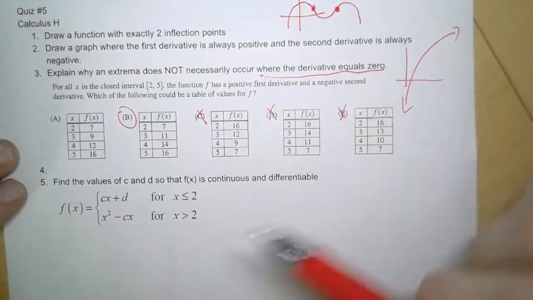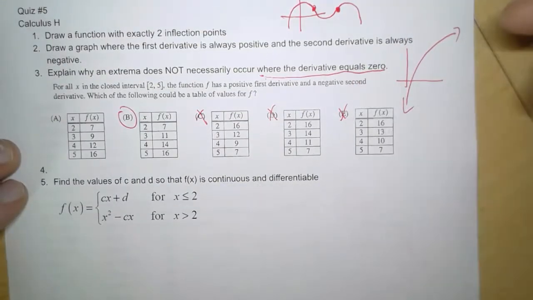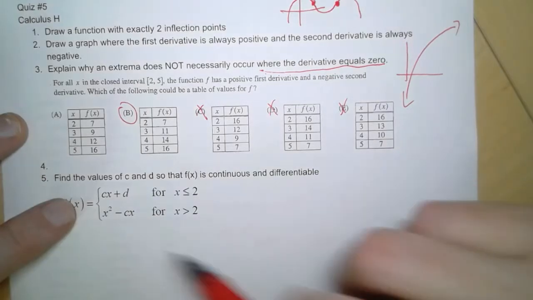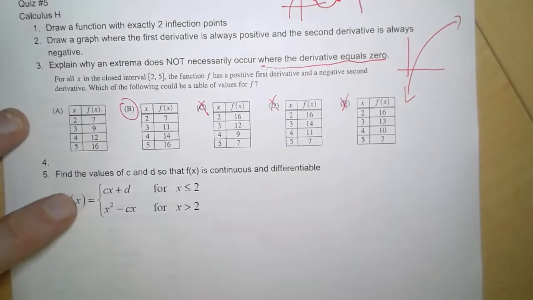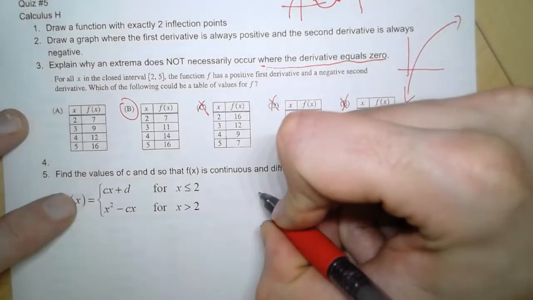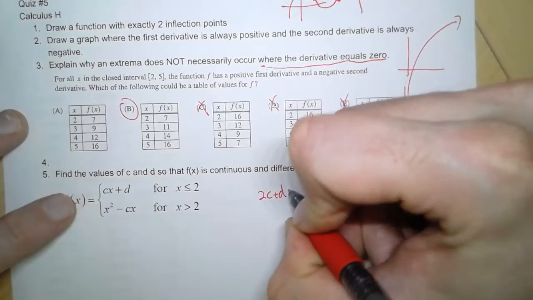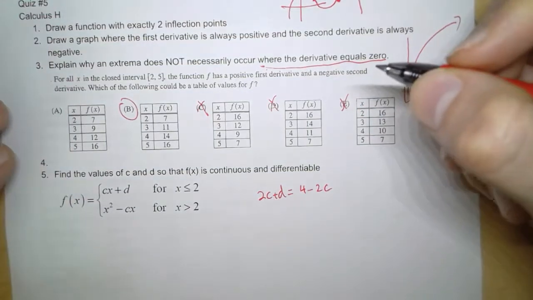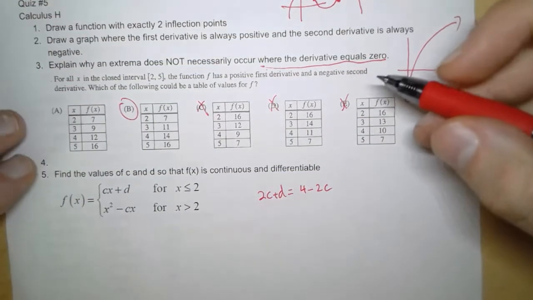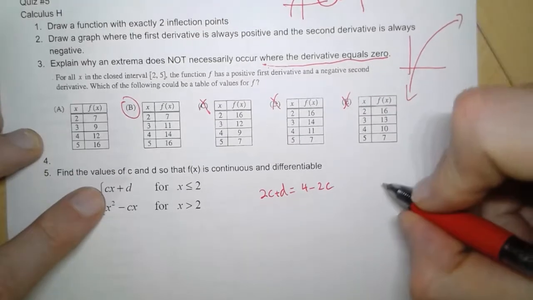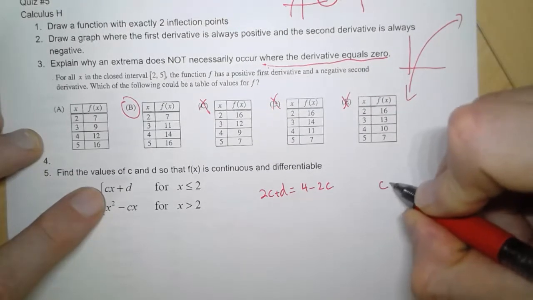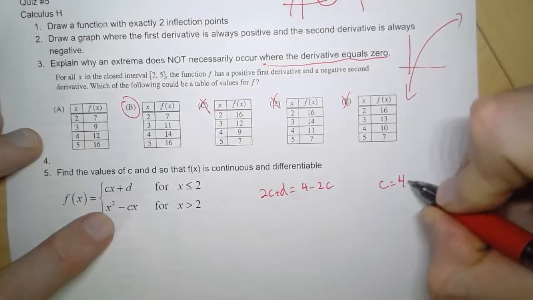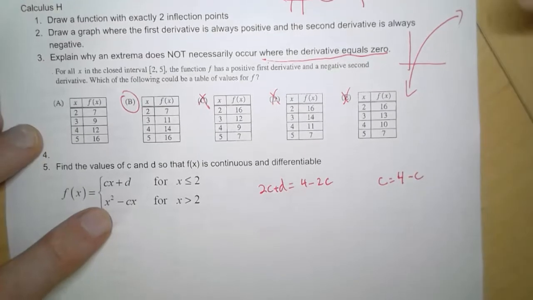For number 5, we want to find the values of c and d so that it is both continuous and differentiable. So that means if I plug in 2, these two parts should be equal. So that means 2c plus d equals 4 minus 2c. But if we also plug in the derivative, that's going to be c for here, and then 2x, so that's 2 times 2, which is 4 minus c.